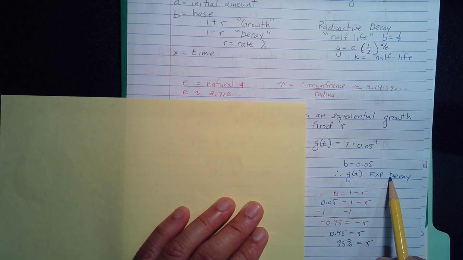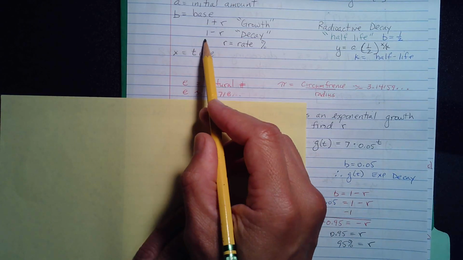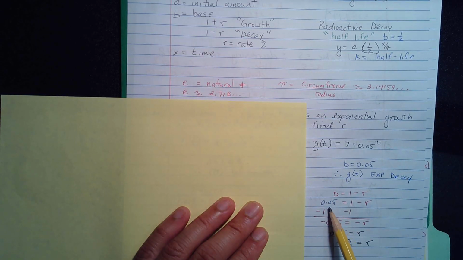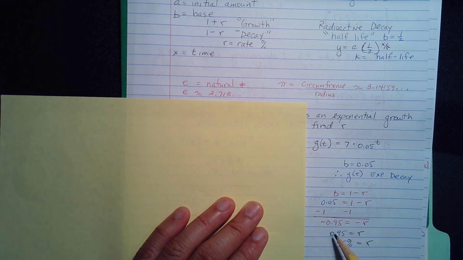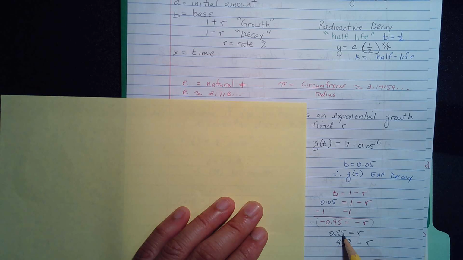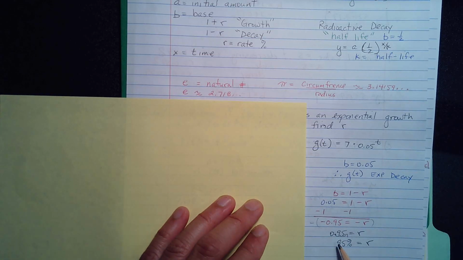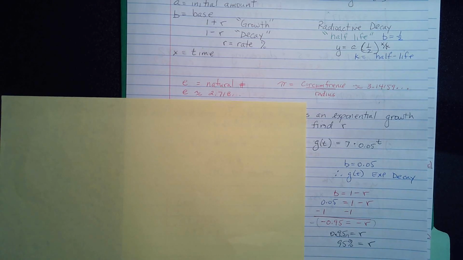So we said it's an exponential decay. Write down the formula b equals 1 minus r because we said it's a decay. Substitute 0.05 into b. Bring all the other terms down. Subtract 1 on both sides. We have negative 0.95 equals negative r. We multiply by a negative on both sides. So r is equal to 0.95. And then again, to find the percentage, you have to move the decimal point 2 times to the right. So the rate is 95%.